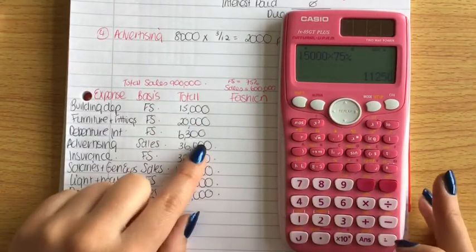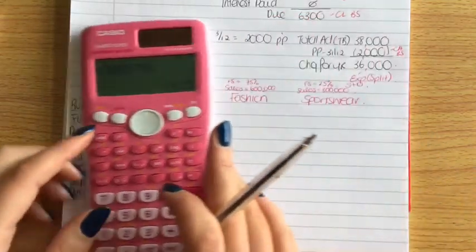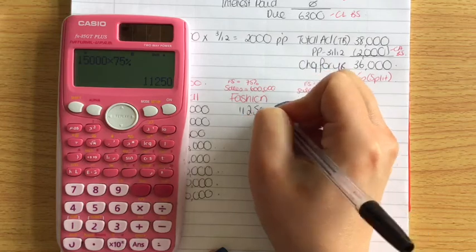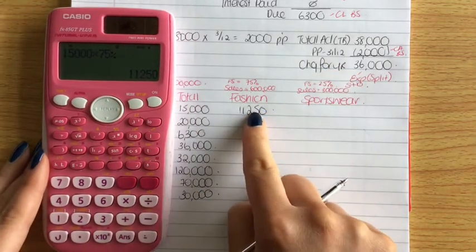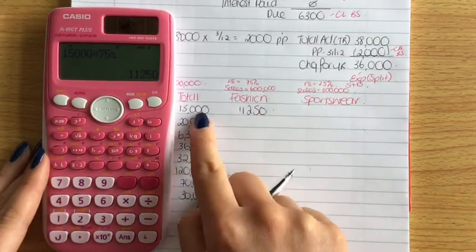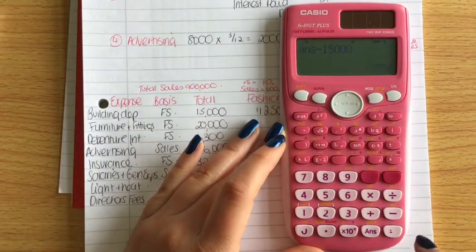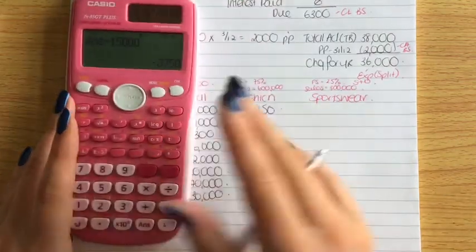So that gives me €11,250 for the fashion department. So 11,250 going in there. And if 11,250 is from the fashion department, and I know my total is 15,000, I'm just going to go minus 15,000, which is €3,750 going into sportswear.